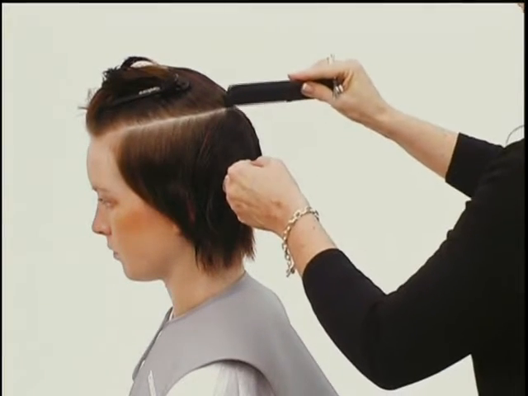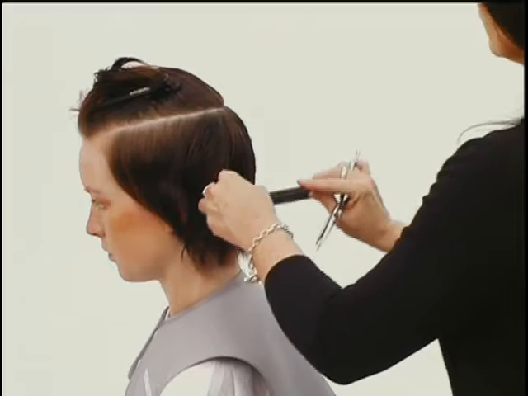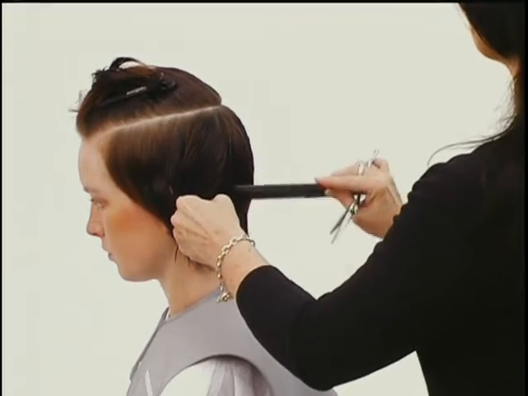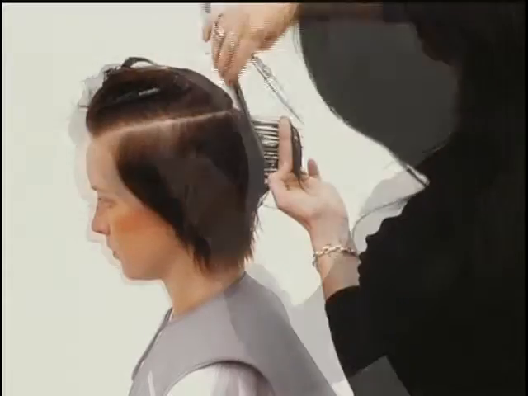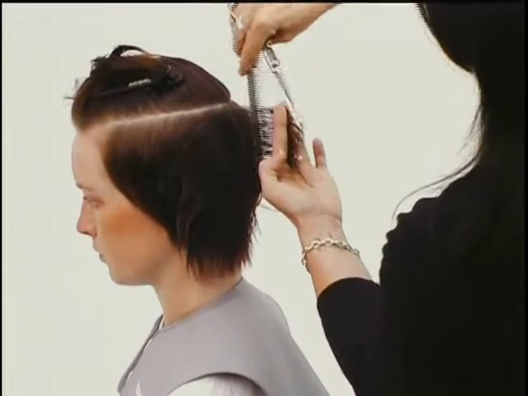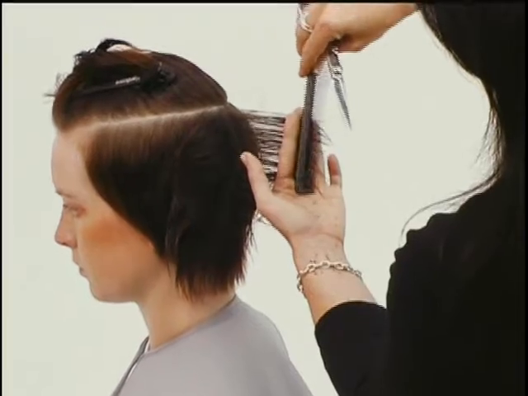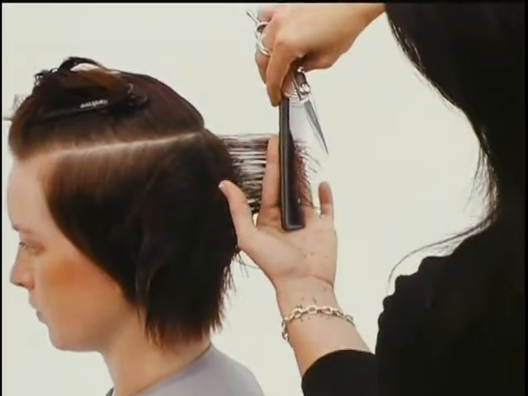Slightly diagonal forward sections are continued through the back to behind the ear. Subdivide the previous section to use as a guide. Comb and elevate to 90 degrees and cut to follow the guideline.